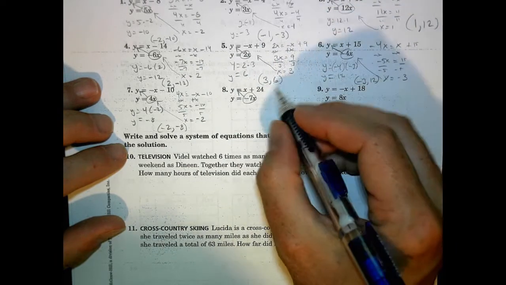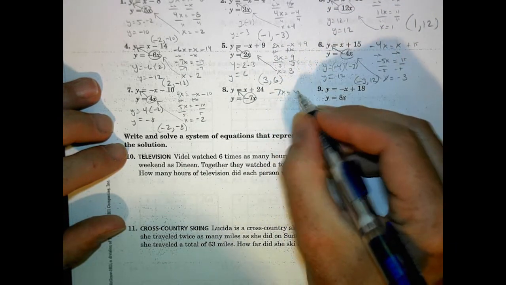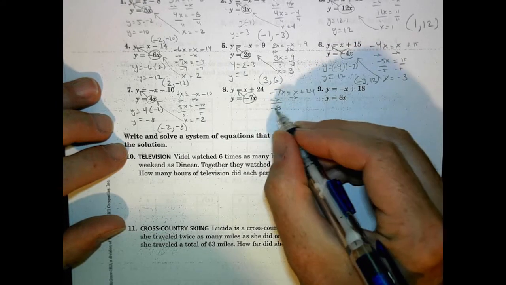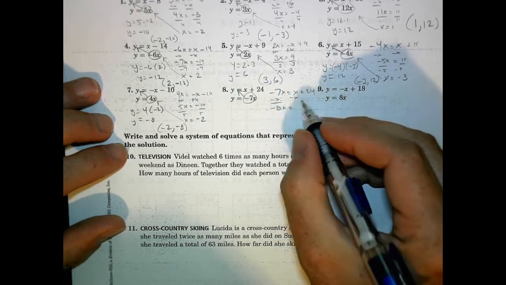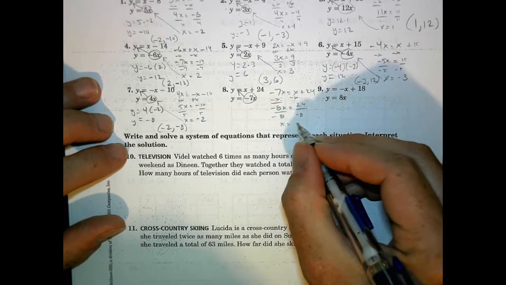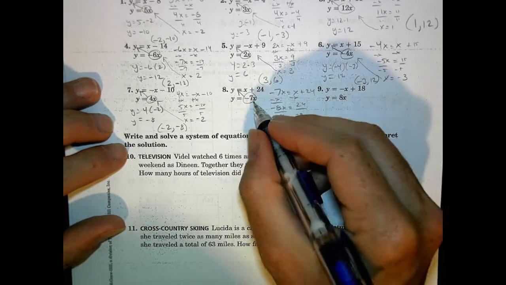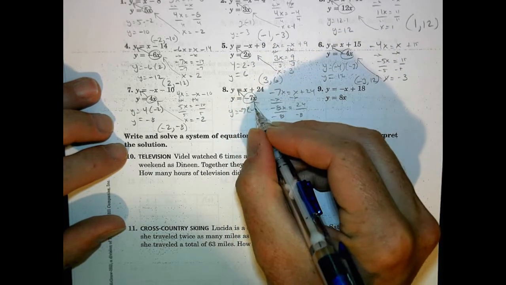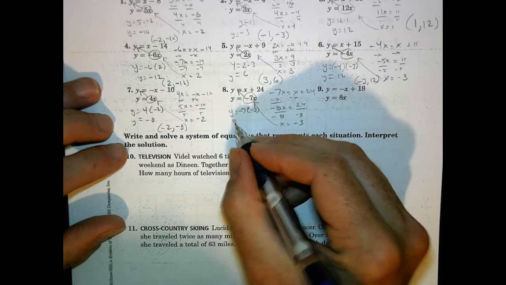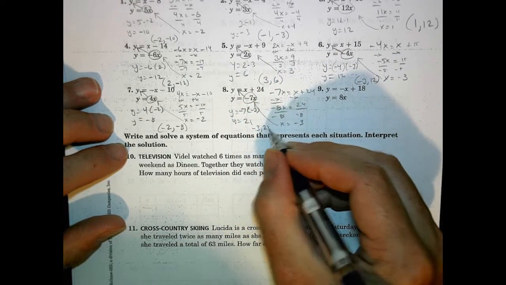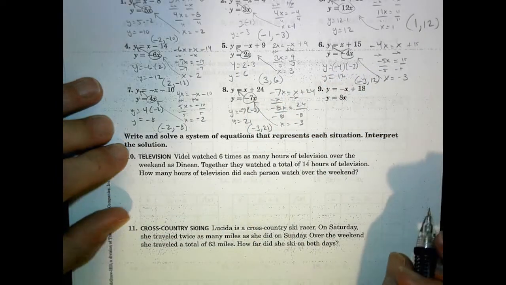Next one, I'm going to plug that in right there. So negative 7x equals x plus 24. Subtract x from both sides. So negative 8x equals 24. Divide both sides by negative 8. And x equals negative 3. Plugging that in. y equals negative 7 times negative 3. So y equals a positive 21. So our solution becomes negative 3 comma 21.